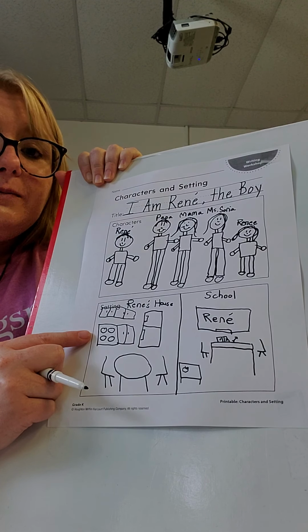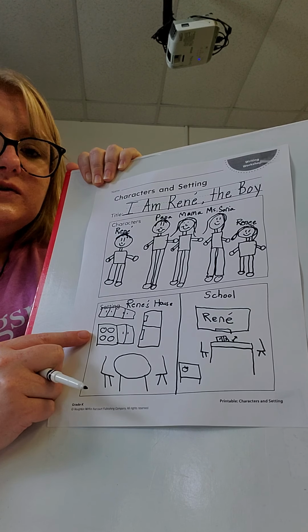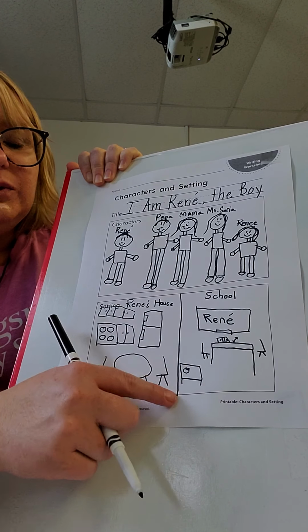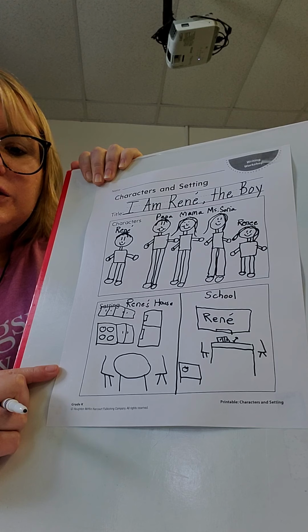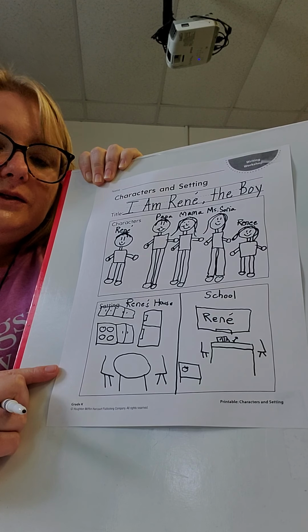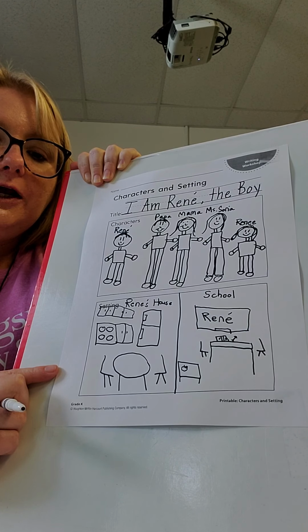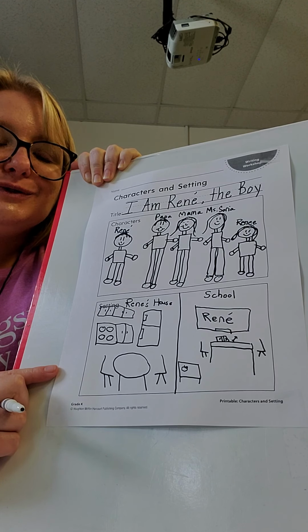And remember, sometimes the story might have more than one setting because part of this story happened at Renee's house and part of it happened at school. So remember, we split the page so that we could show both. So you're going to use these story elements as you write your own narrative stories this year in kindergarten. And we are going to add more to it as the year goes.